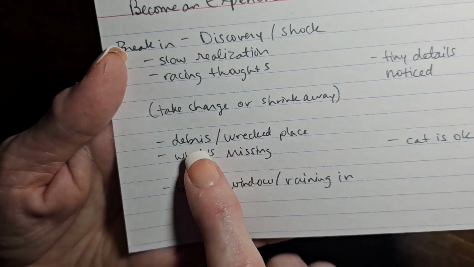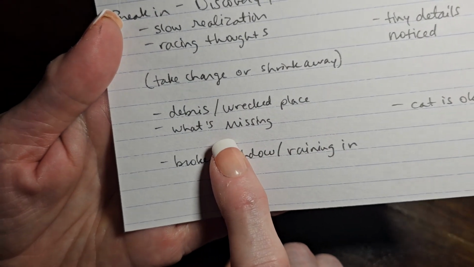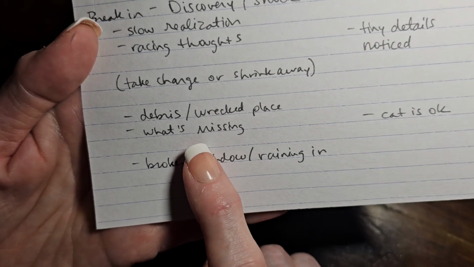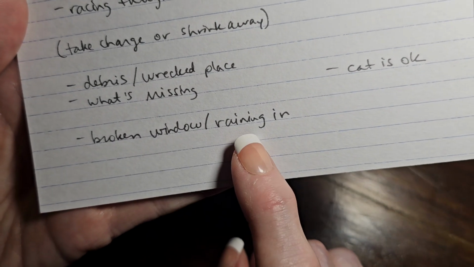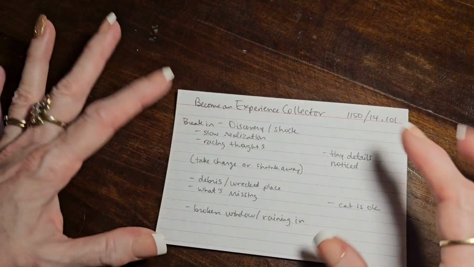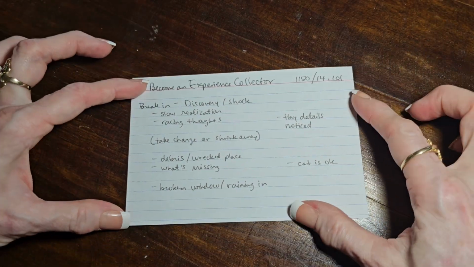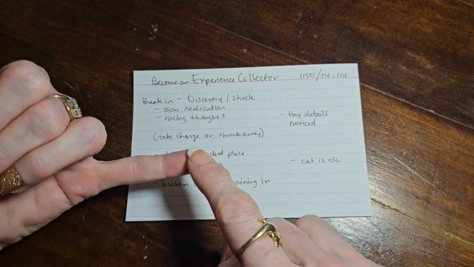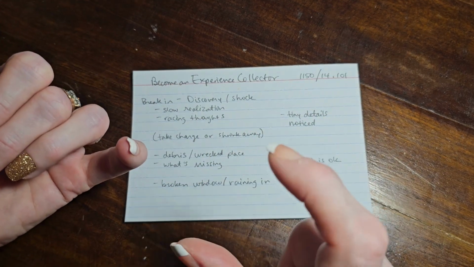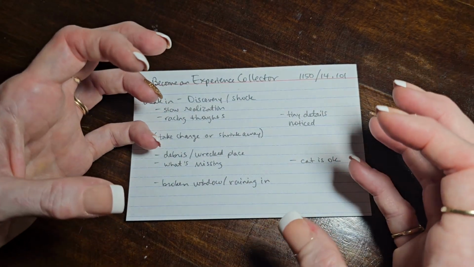I've made a note that there is debris and it's a wrecked place. Immediately you're asking yourself, holy crap, what's missing? What's wrong? I made a note of a broken window and it was raining in. Those are all key details that you can cue into as you start writing this kind of scene. Whether you're working on a piece of short fiction, as we've been talking about, those microfiction, those nanofiction pieces, or if you're contributing a scene to a larger novel project.